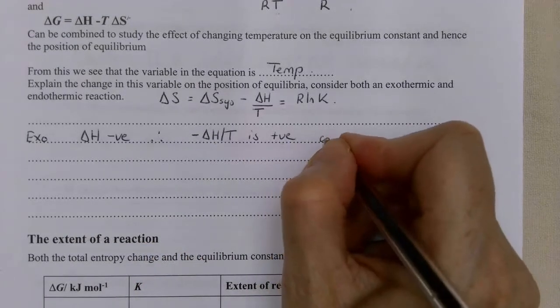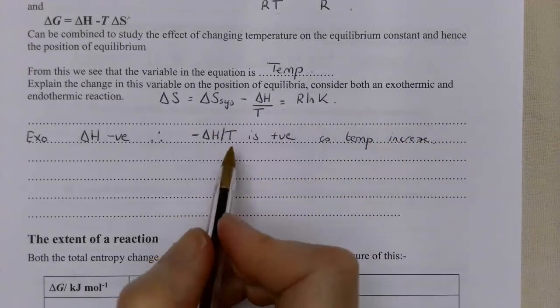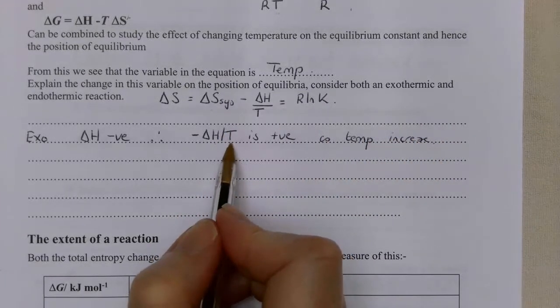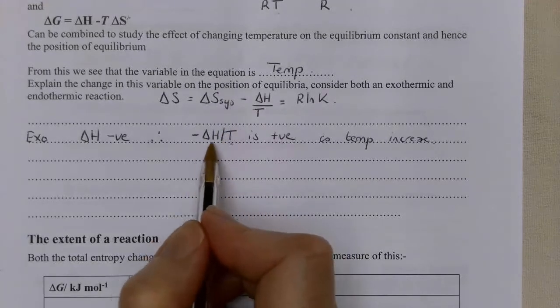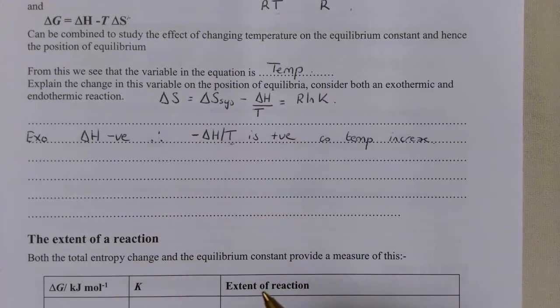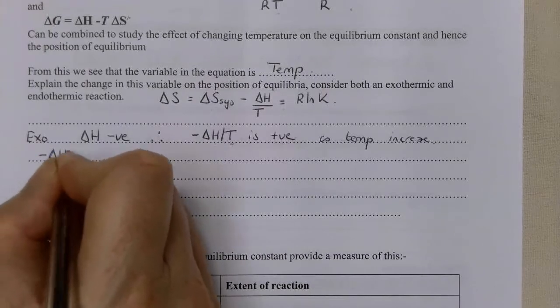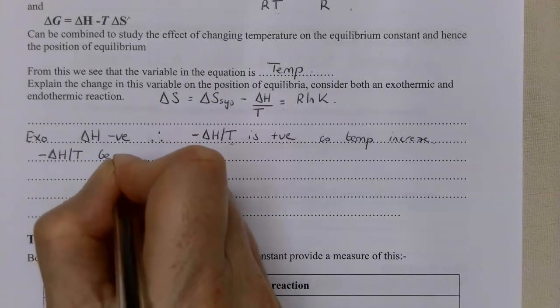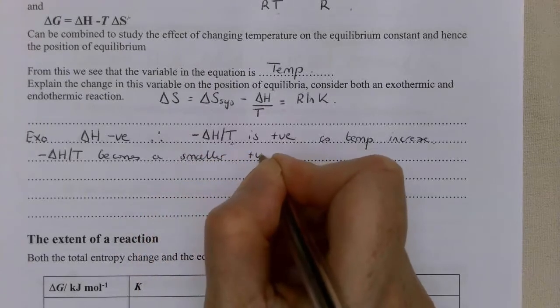Now, as the temperature increases, we're dividing that positive number by a larger and larger amount. So overall, this term becomes less positive. So as temperature increases, minus delta H over T becomes a smaller positive number.